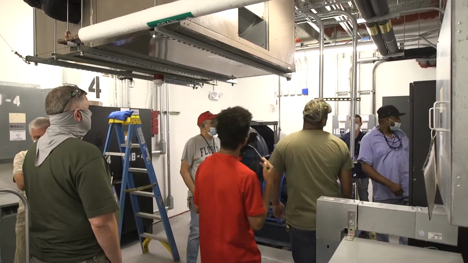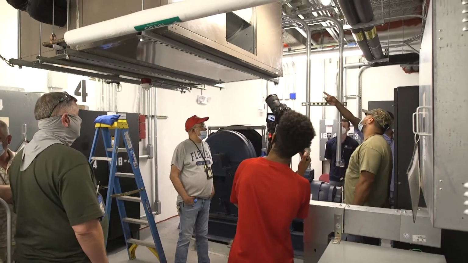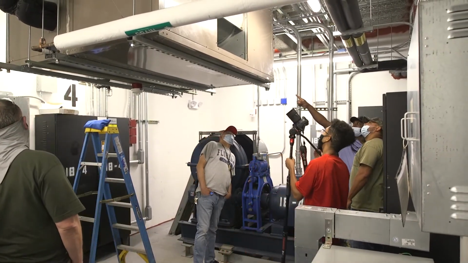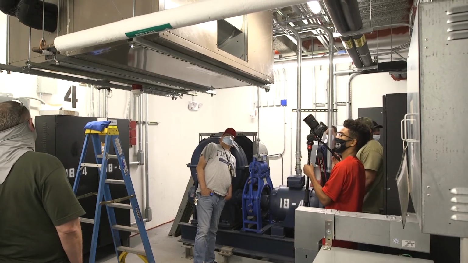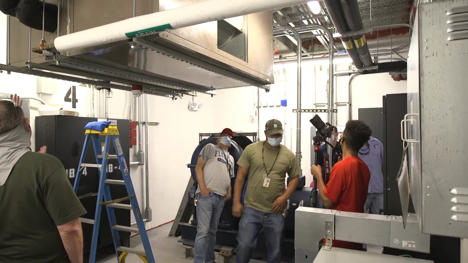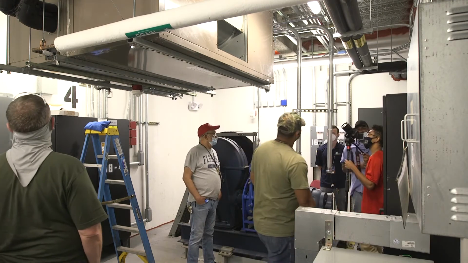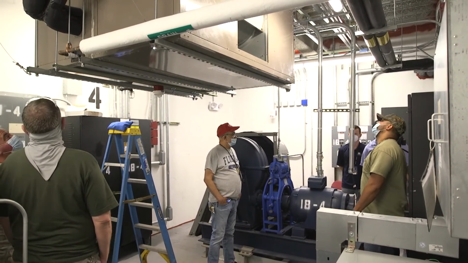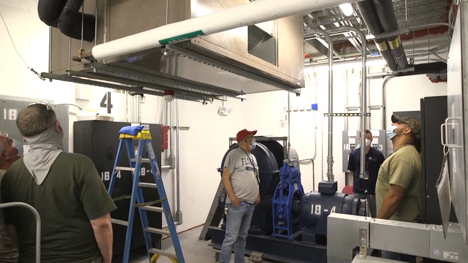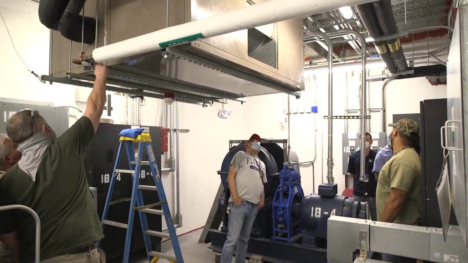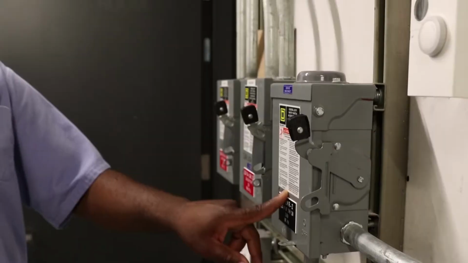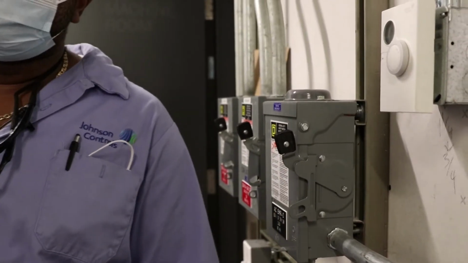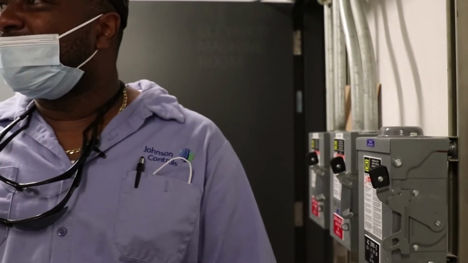So you can see this would be the belt access where that yellow tag is. And if you ever have to work on the unit in any way, make sure you lock and tag this box. Never just go ahead and shut it off and start working. So lock and tag the disconnect switch before any kind of work is performed.